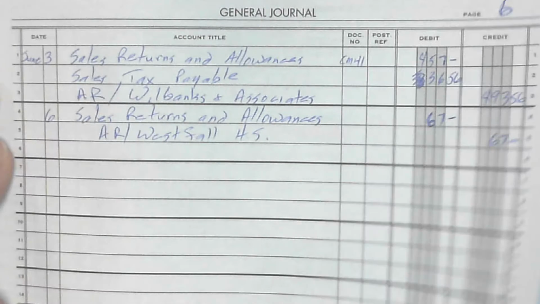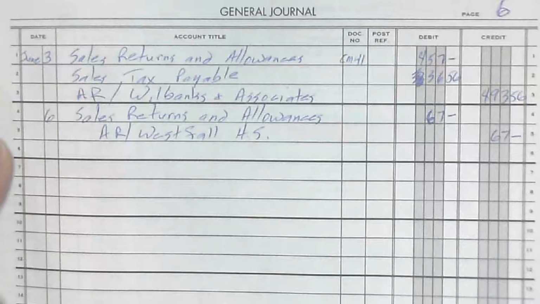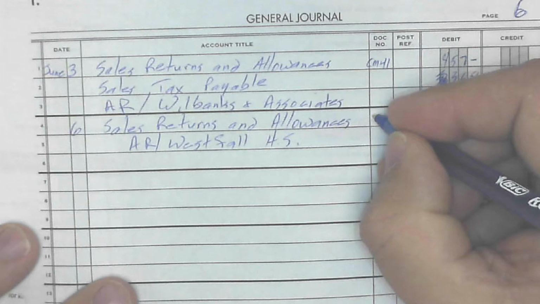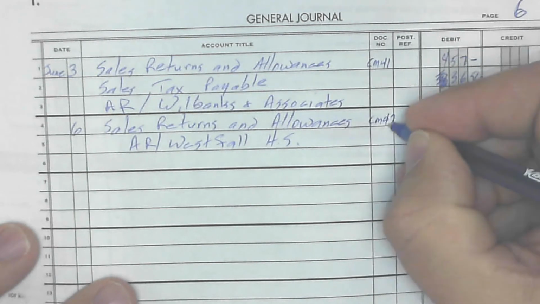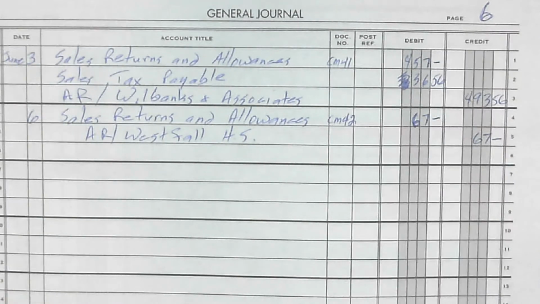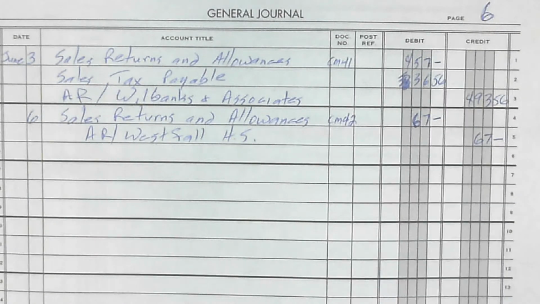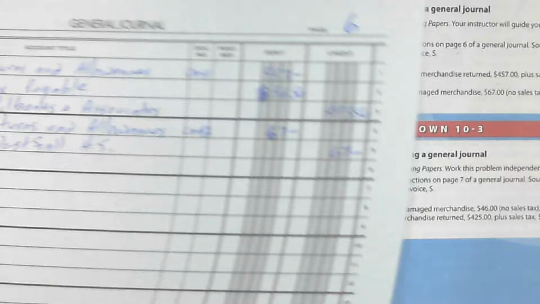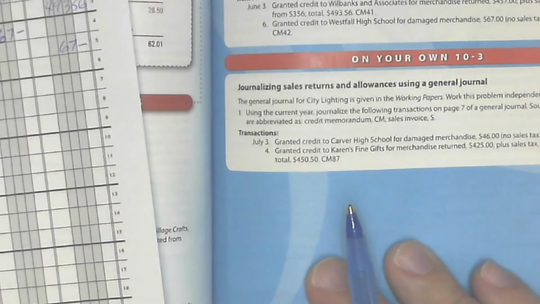I don't think there's anything else after that. Oh, forgot to write down the return. CM, credit memo 42. That's it for the work together. See if the On Your Own has anything extra in here.